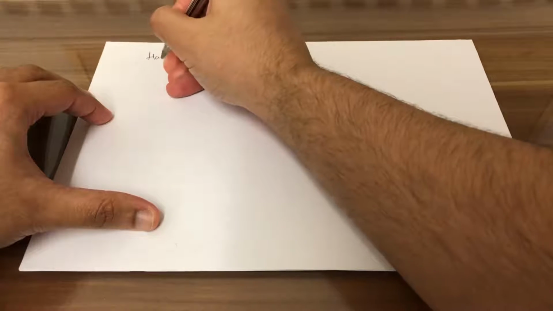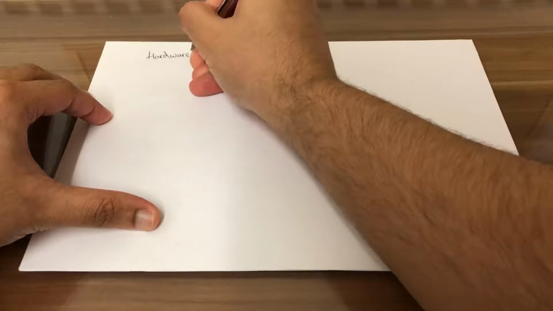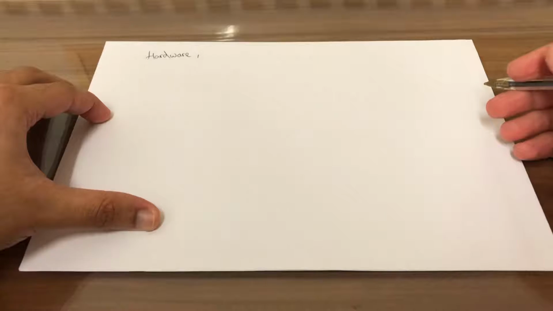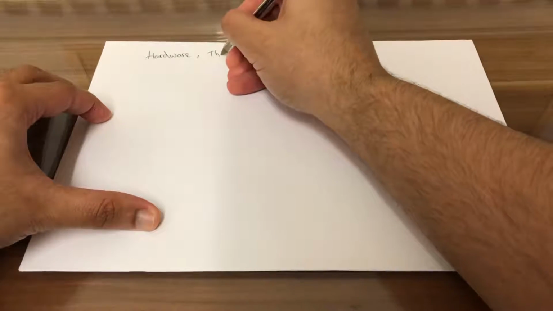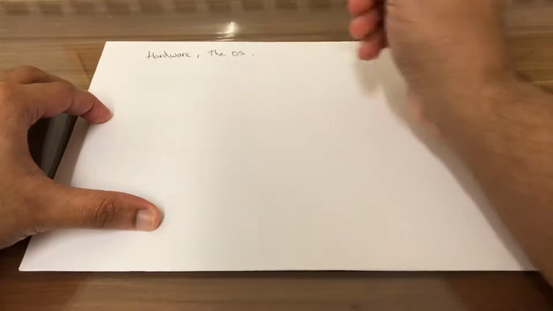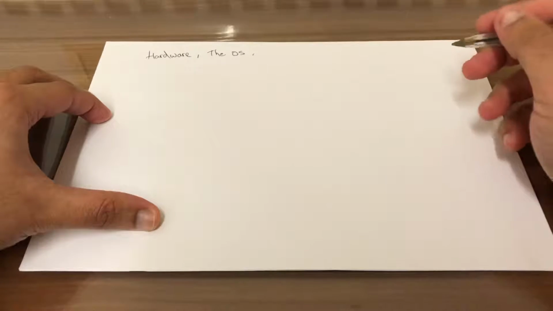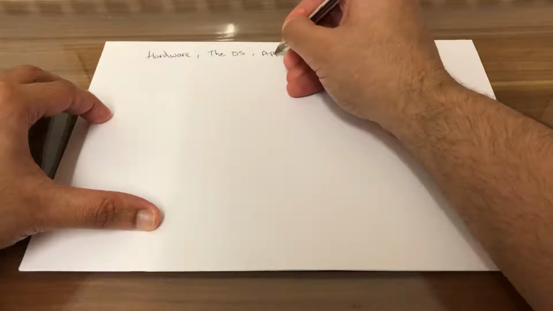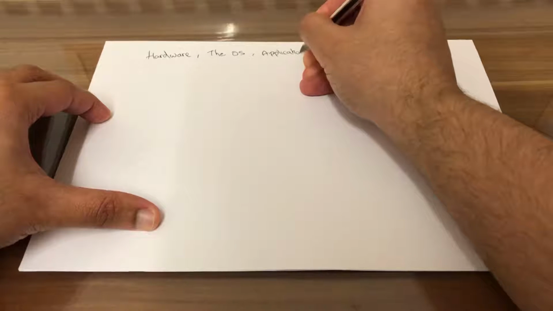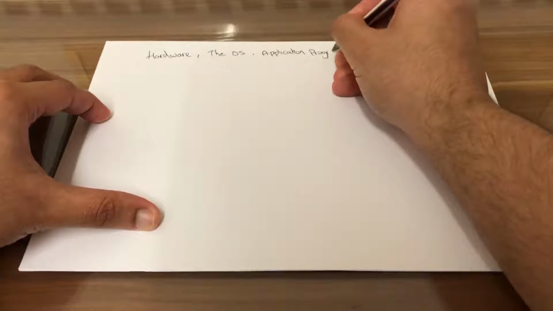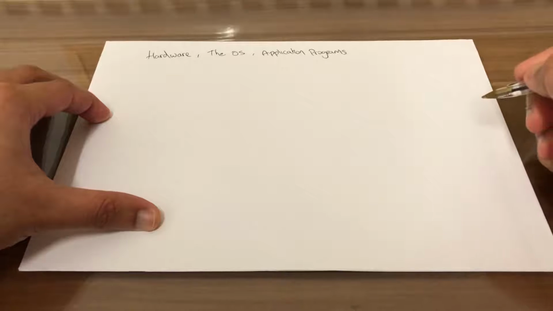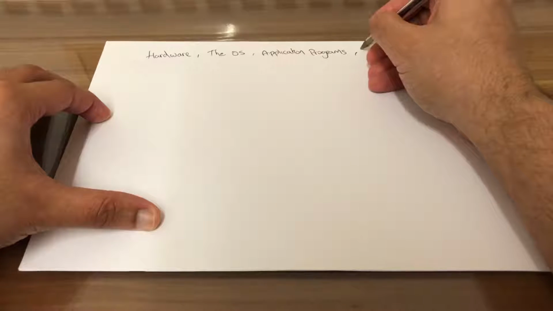system. A computer system can be divided roughly into 4 components, which are hardware, the OS, application programs, and the users.